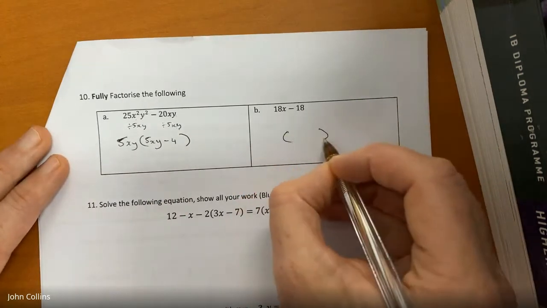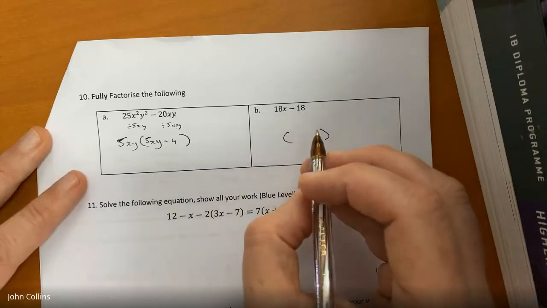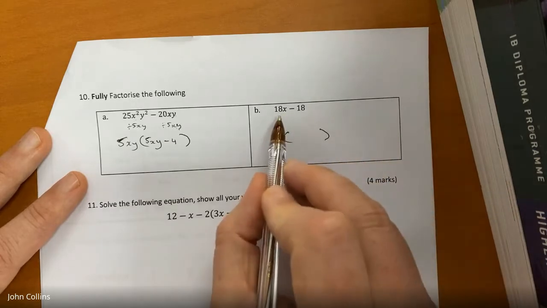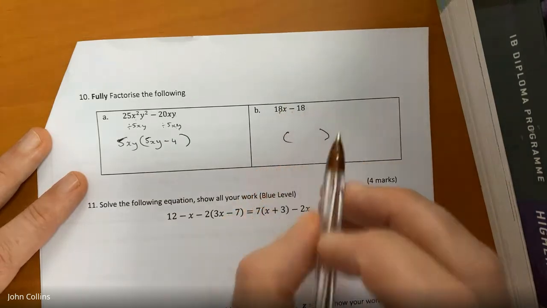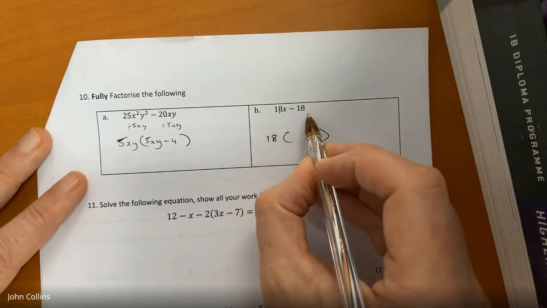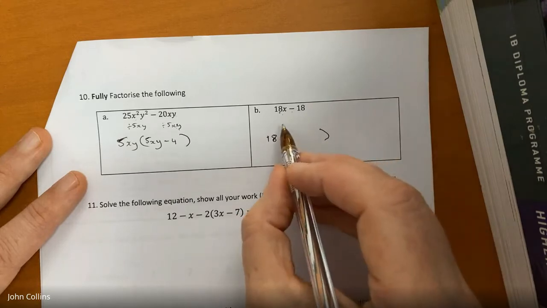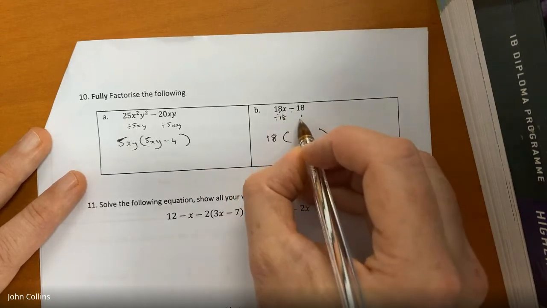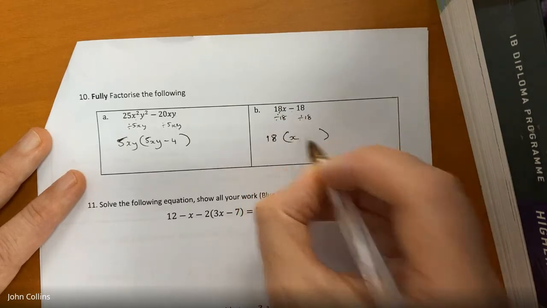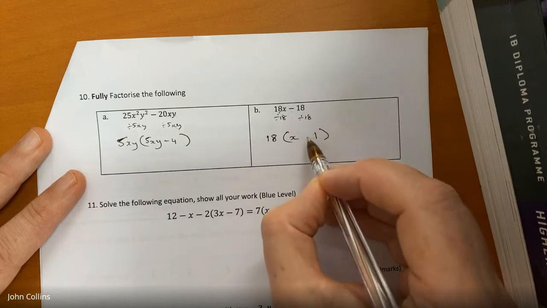This one, it was almost too simple. But that's the reason I put it there. Just make sure you fully understood factorization. What's the highest number that divides into both 18x and 18? Well, it, of course, is 18. Is there any letters in common? No. So 18 is my highest common factor. What's left behind if I divide both these by 18? We're left with x here. So we can get rid of that. And 18 into 18 here goes once.